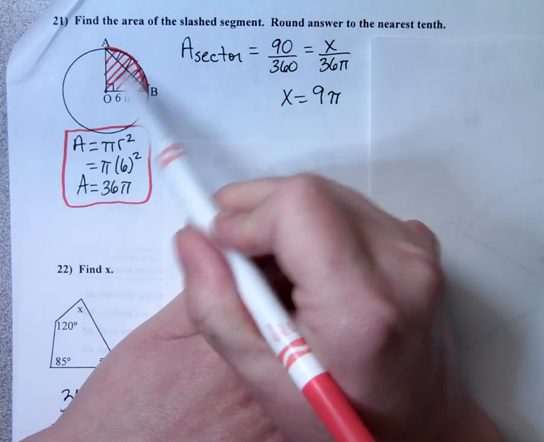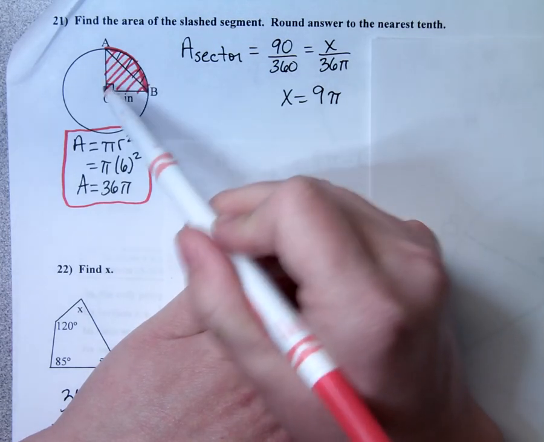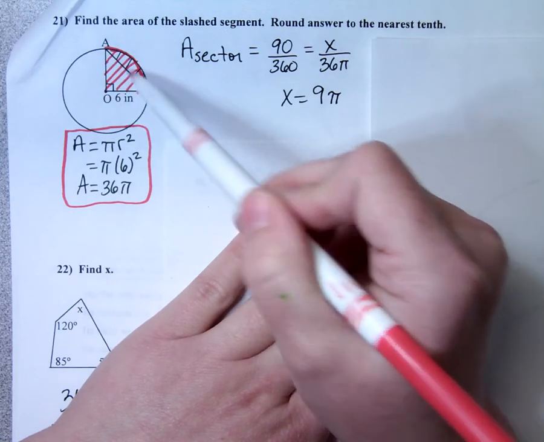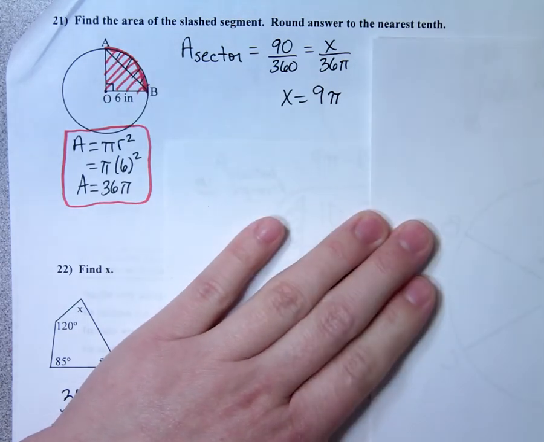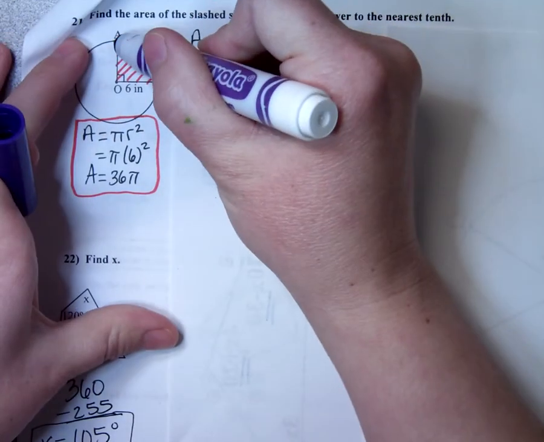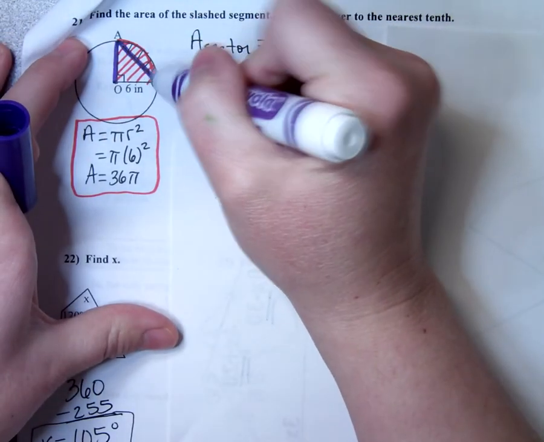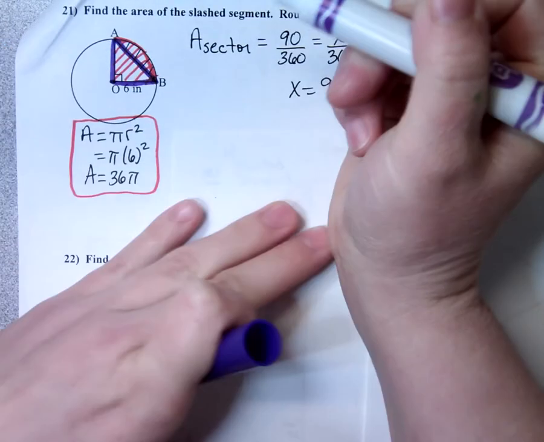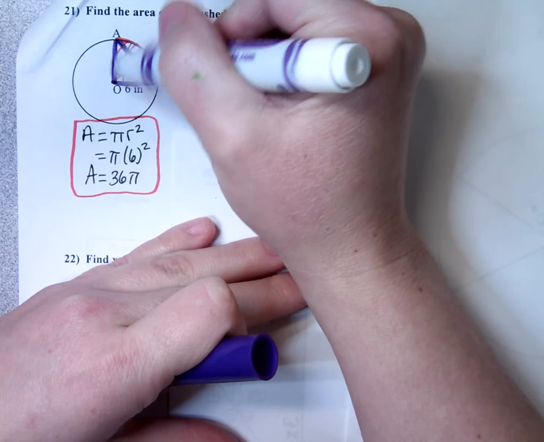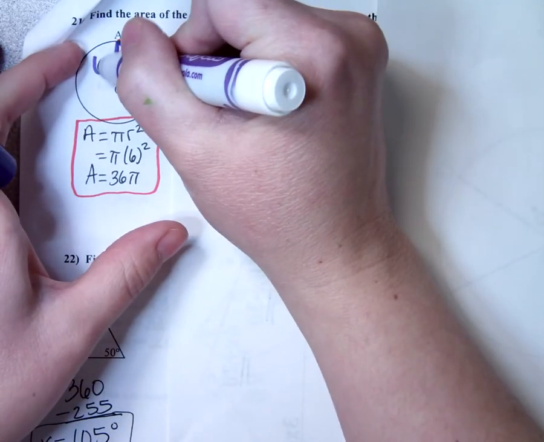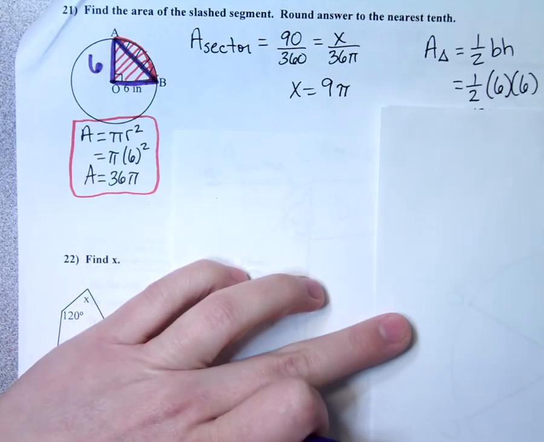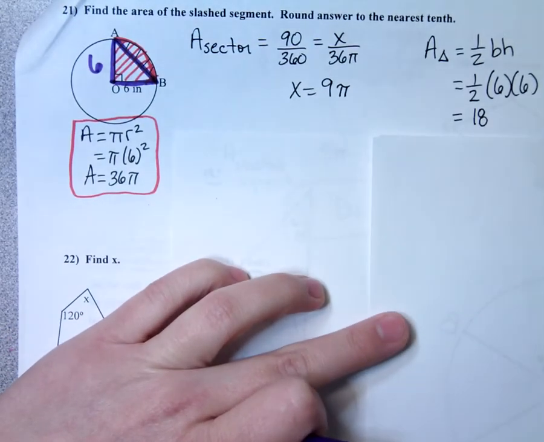Because this is too much area, that's way more area than I originally wanted to know, I need to find the area of this triangle and then subtract the two. So, to find area of a triangle, we take 1/2 base times height. I know that this radius is 6, so that means this radius will be 6. So I'm going to take 1/2 of 6 times 6, and that makes 18.